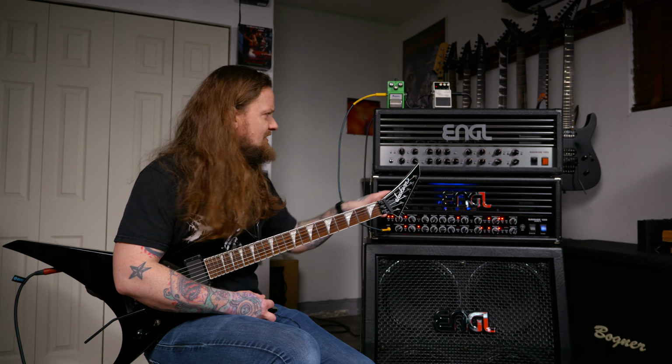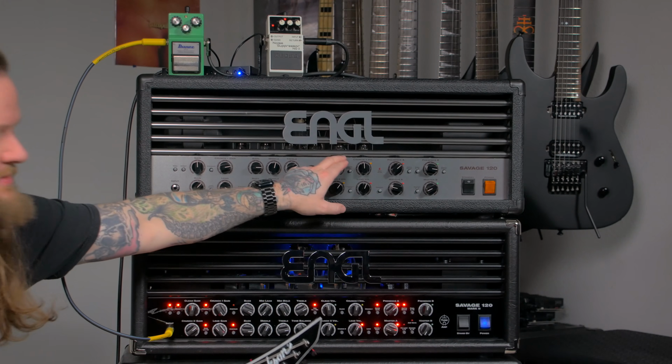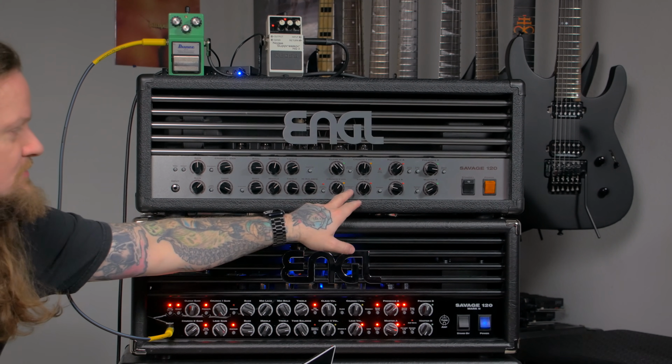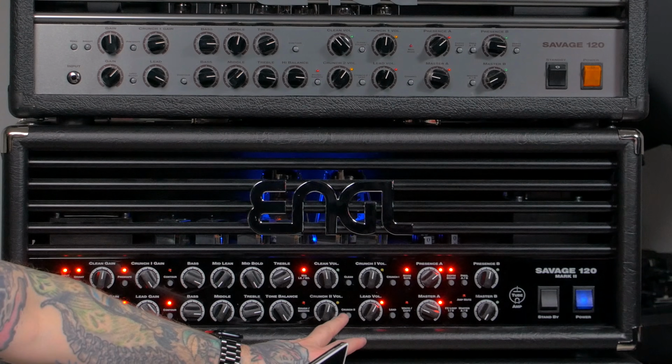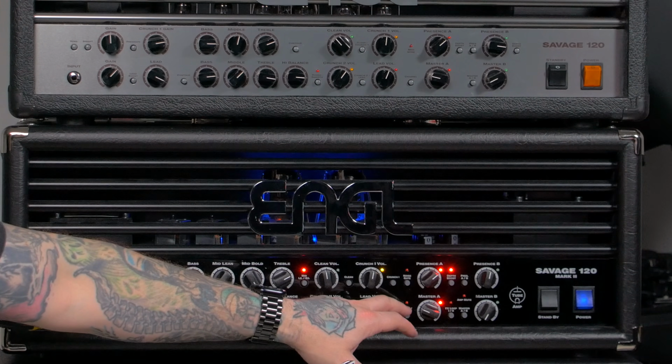The channel switching is also better too, because on channel 1, you have this channel switch here, which goes between 1 and 2 and 3 and 4. And then you control in between 1 and 2 separately, or independently rather, with these buttons here. And it just feels a lot more streamlined on MK2, you know? Because if I want to go to that channel, I just click that, or if I want to go to clean, I just click that button. But let's start here with Crunch 1.